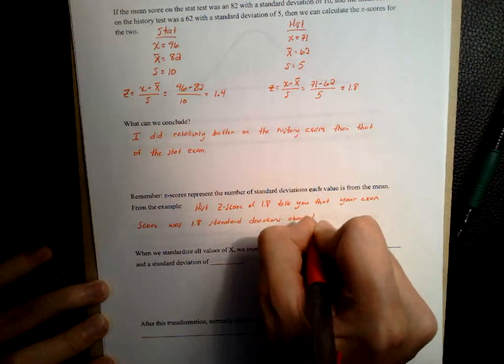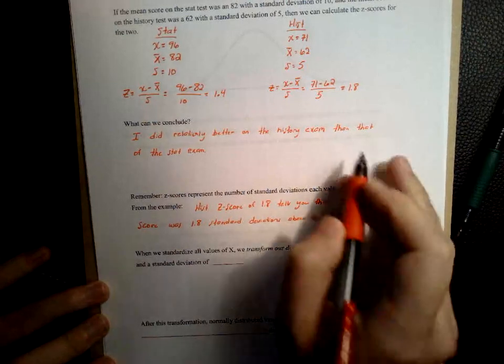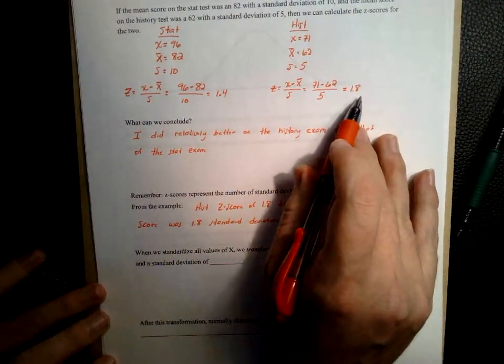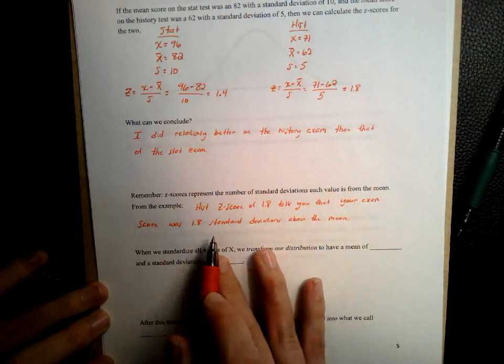And why is it above the mean? Because we got a positive z-score, and on the previous page, if we had a positive z-score, our data value falls above the mean. So that idea follows here.